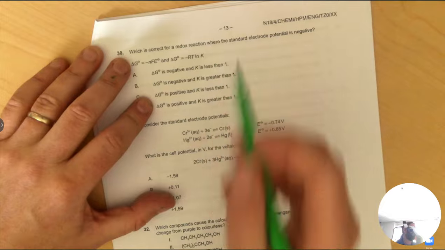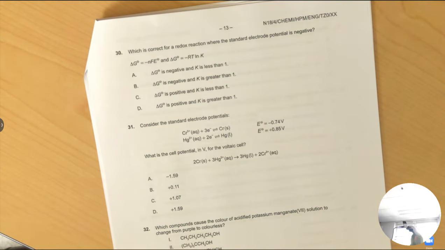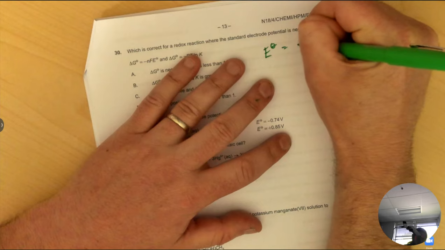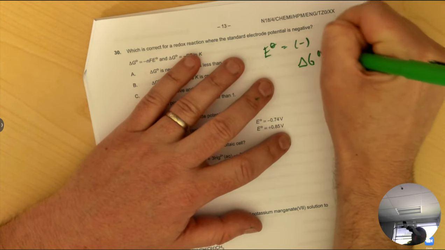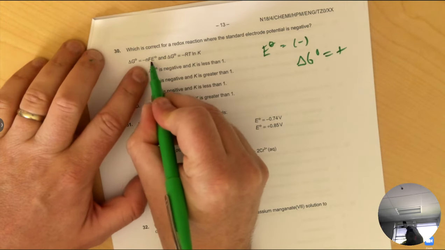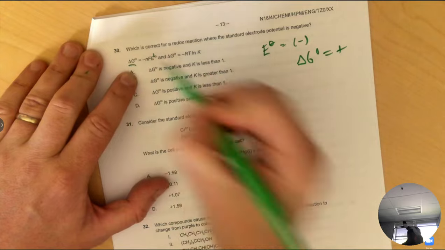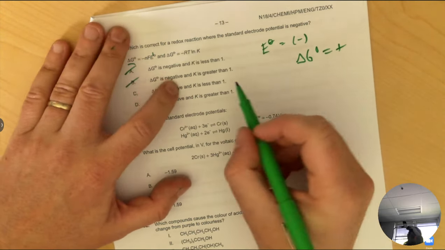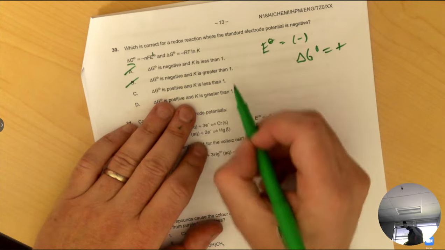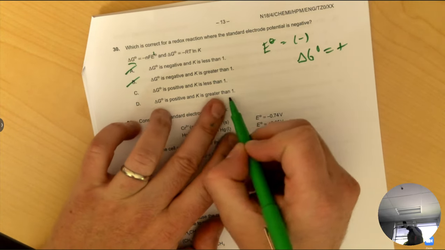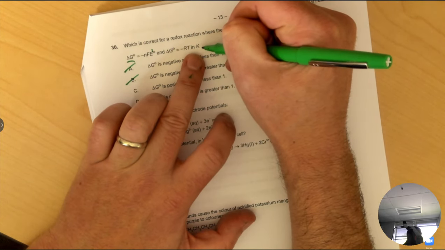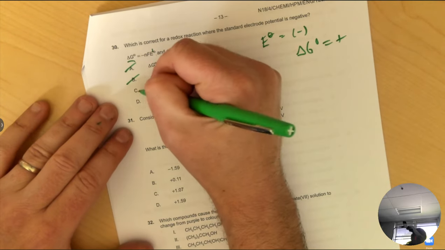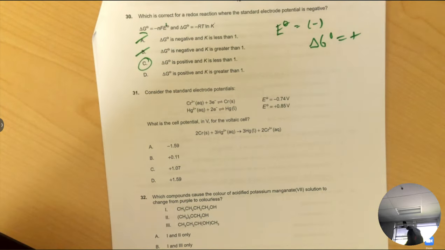Which is correct for a redox reaction where the standard electrode potential is negative. Well, you should know that if the electrode potential is negative, that means delta G is positive, because if you plug in a negative E there, you get a positive delta G. So A and B are out. And for the K less than 1, K greater than 1, remember the natural log of a number less than 1 is negative. So negative times negative makes positive. So C must be the answer here.